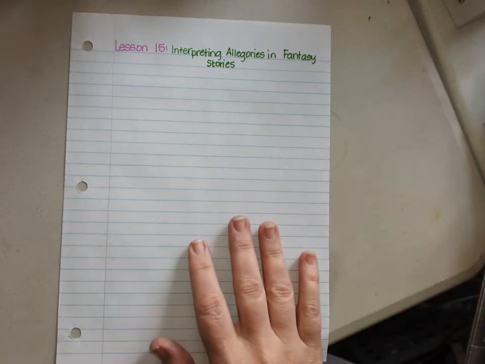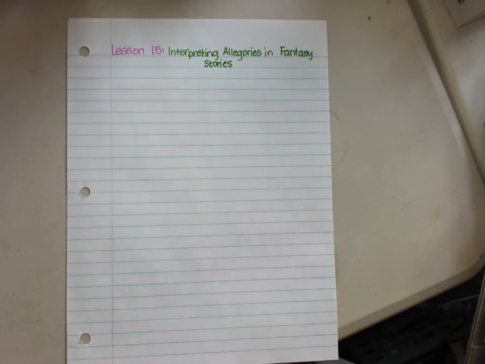Hi, boys and girls. We are here for lesson 15. The title of this lesson is called Interpreting Allegories in Fantasy Stories. And I know the first time I looked at this, I was like, allegory? Wow, this is fifth grade. But as I got to reading this lesson, I realized that you are able to do this. These are things that are happening around you, and you're able to do this lesson. So let's go ahead and get started.